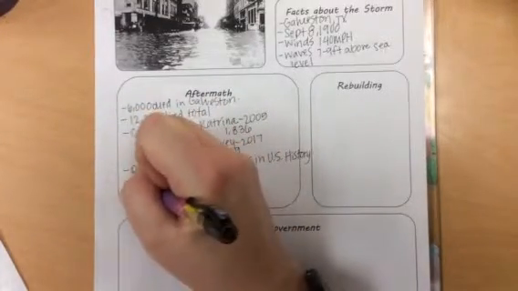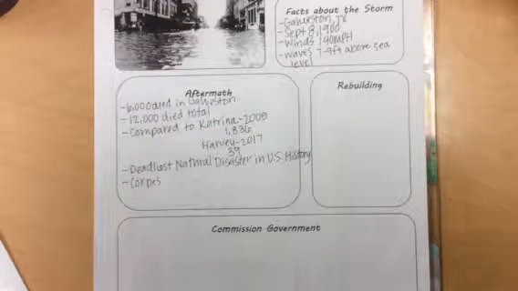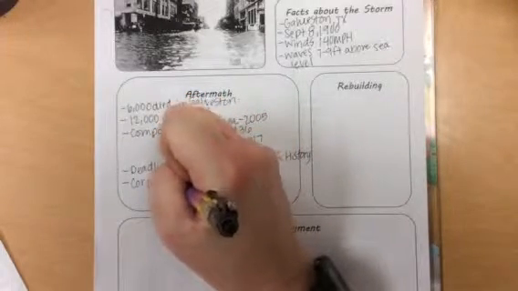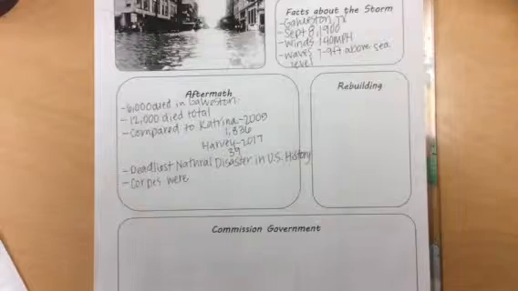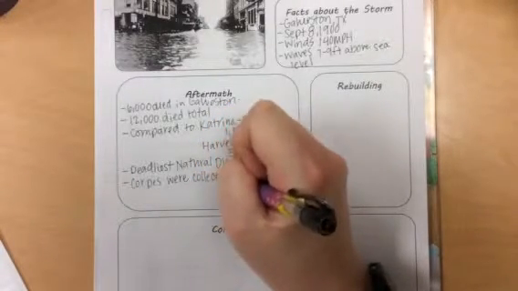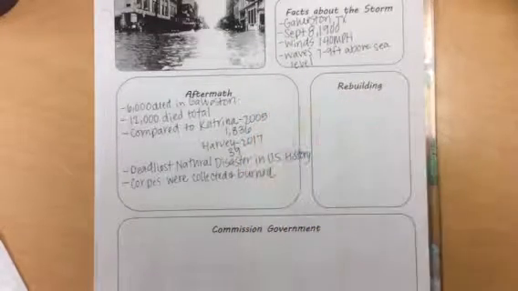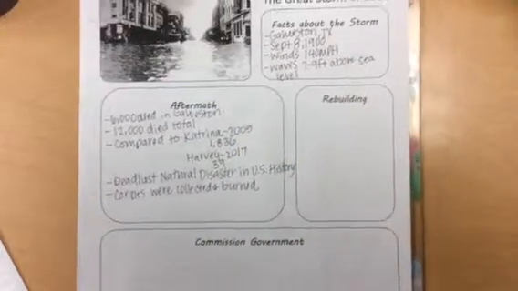Also, they decided to send the corpses out to sea. Corpse means dead bodies. But they floated up and were washed to the shore, and so eventually they were all collected and burned. I'm sure that was a really terrible smell.